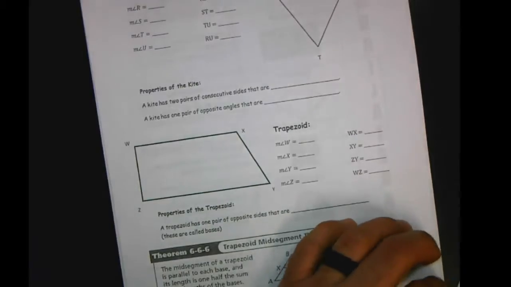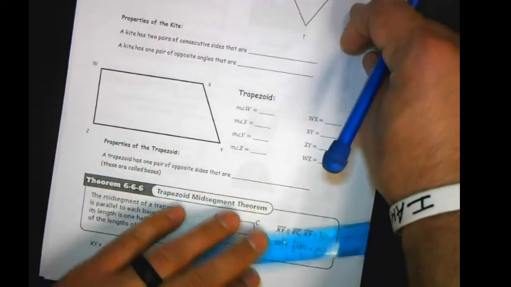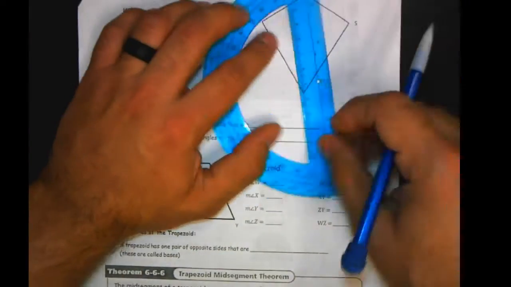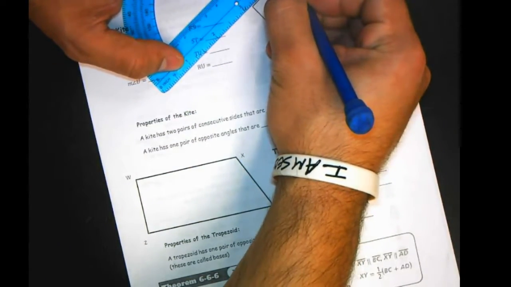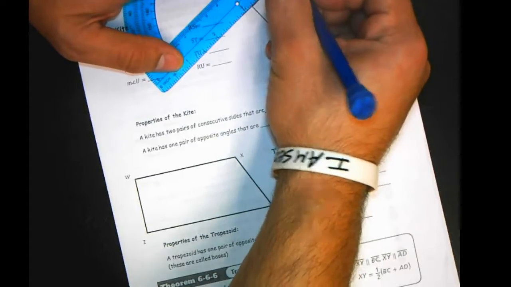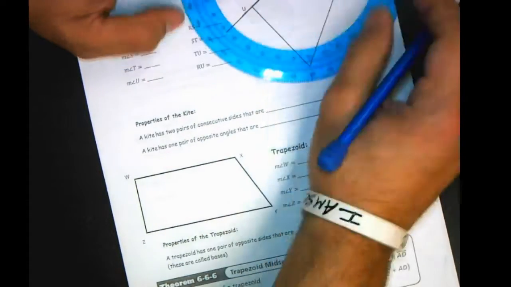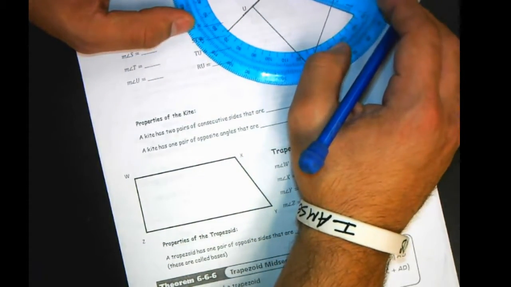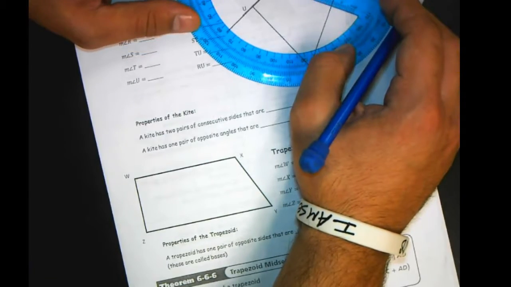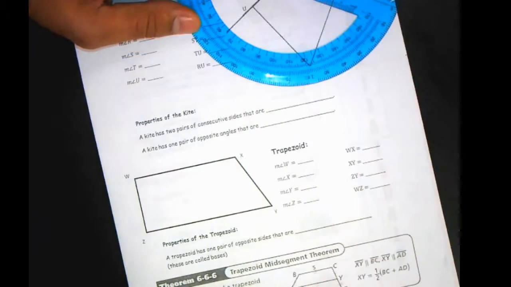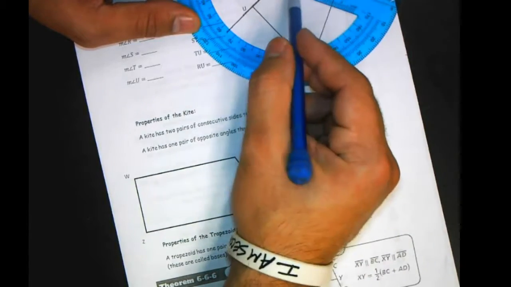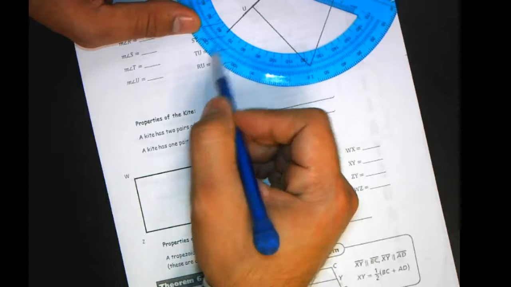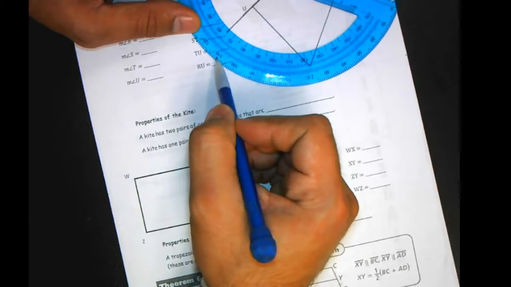Kite, very important. On a kite, let's measure R. Now for this one, we definitely want to be precise. Let's try to extend this line. Oh, no, extend this line. So I'm going to line this up. Now this is pretty close to between 60 and, not 60 and 70 because this is obtuse. It's between 110 and 120.